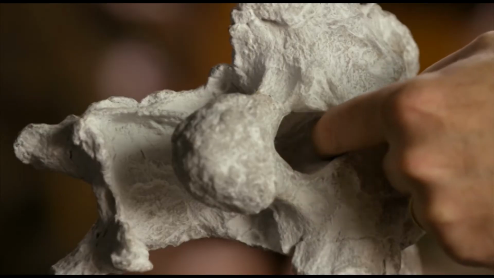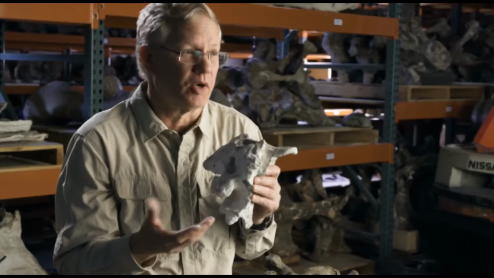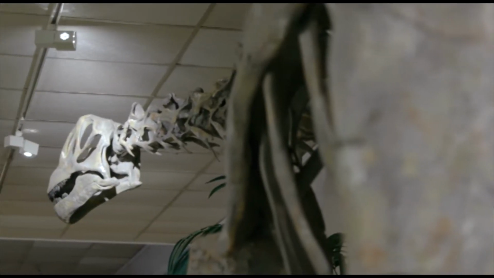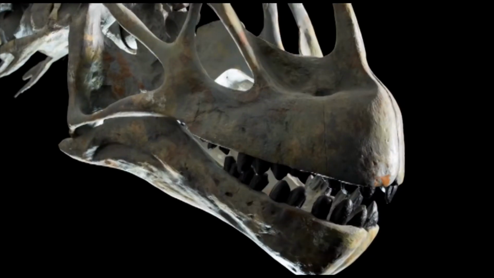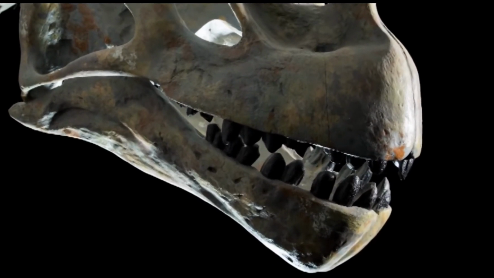It's the size of a Chinese egg roll. They have small brains. They were herbivores. They had very coarse teeth, and these were not useful for chewing the food. They were just useful for biting the food off and then swallowing.